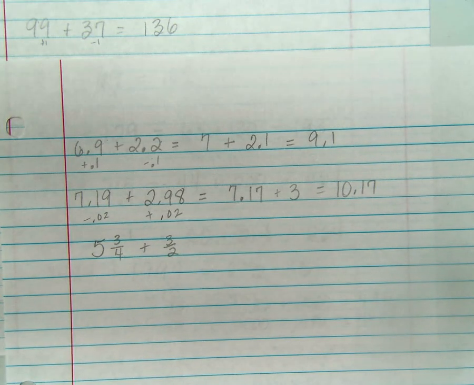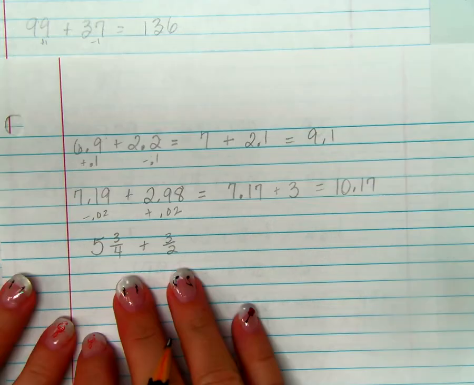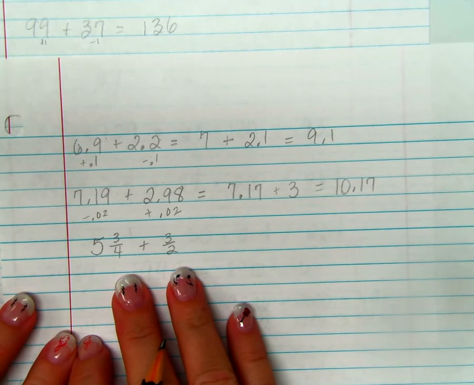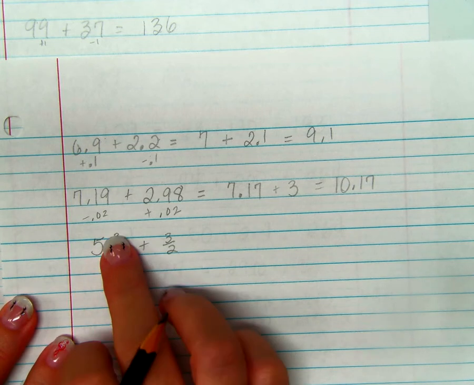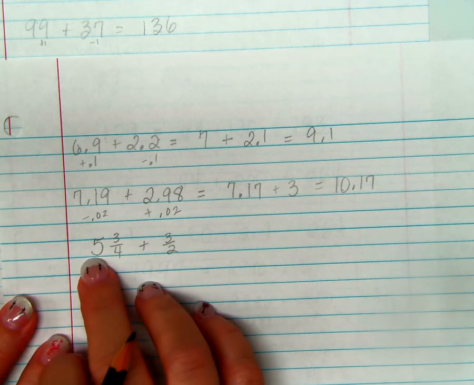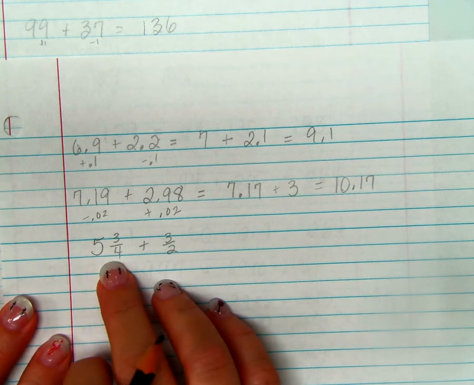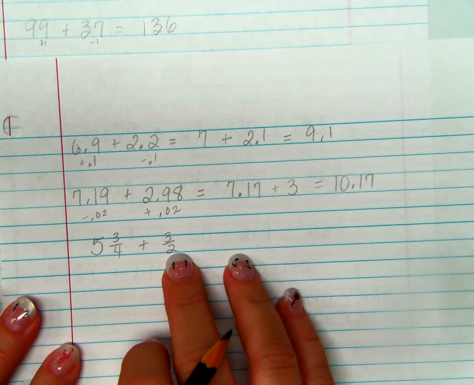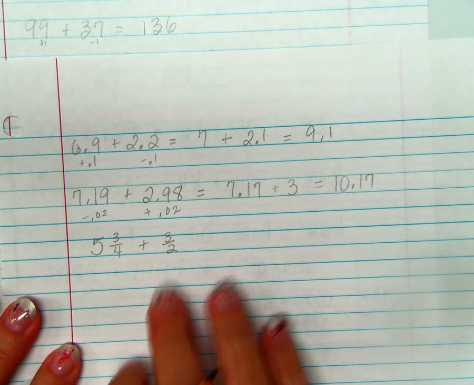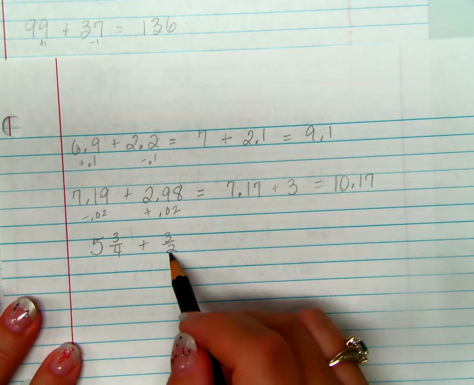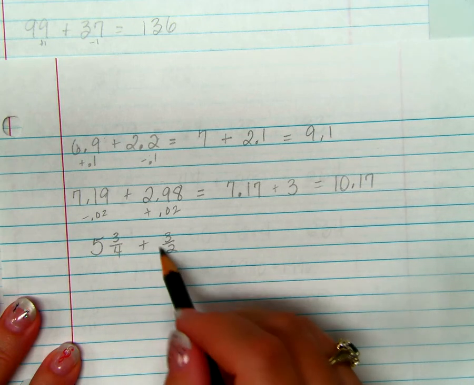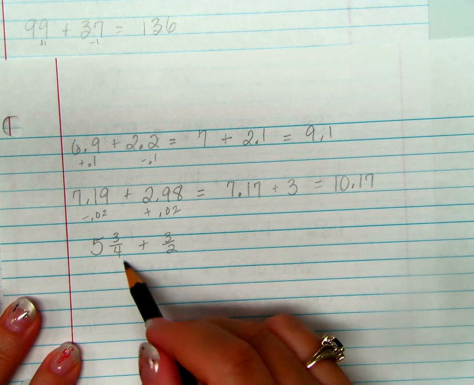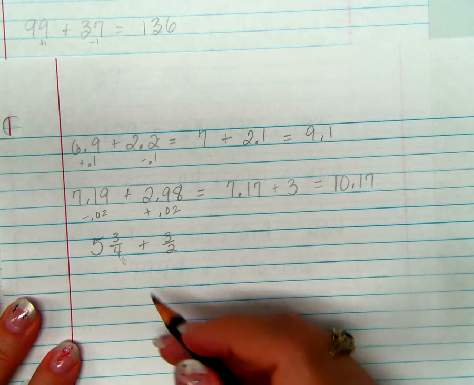Okay? So let's not think of these as fractions. Let's think of it as money. 5 3/4 is what? $5.75. What's 3/2 in money? $1.50. So if I have $1.50 here and $5.75 here, can I take a quarter from this and add it to the $5.75?